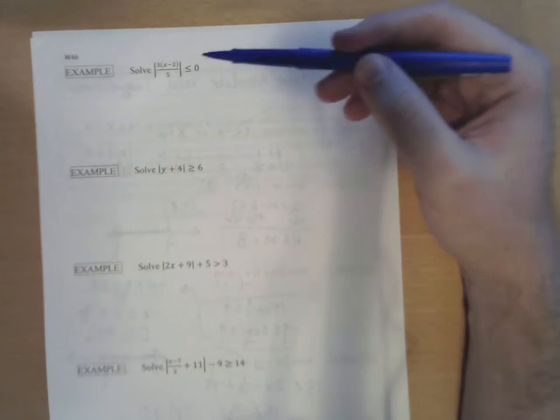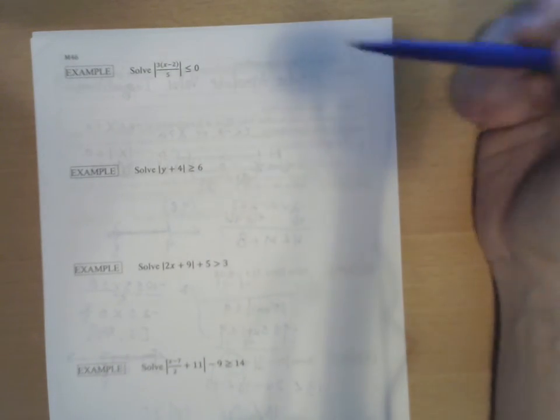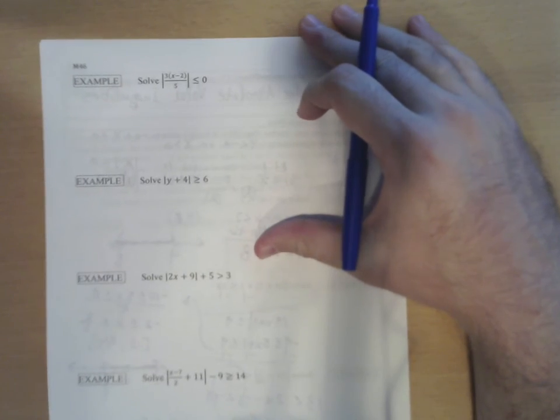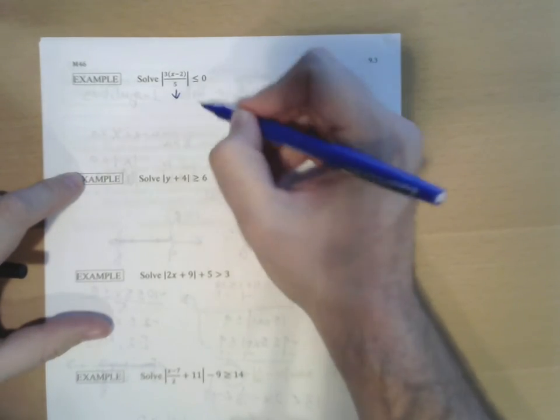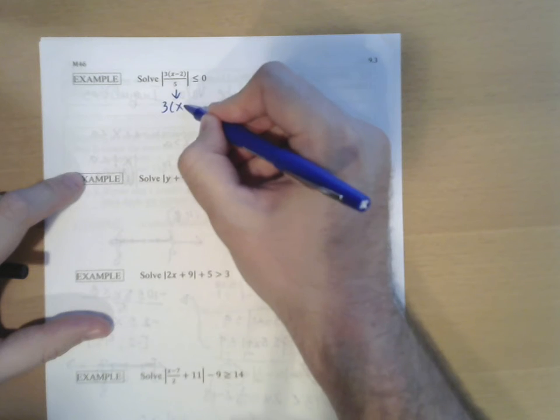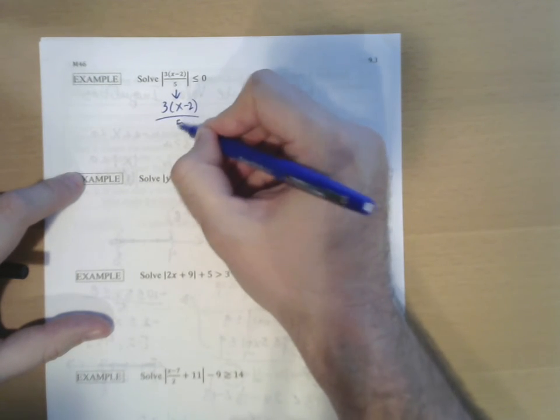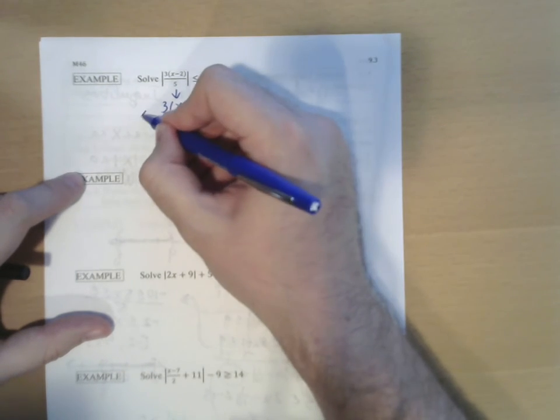So if we flip the page again, we have absolute value of 3 times quantity x minus 2 over 5 is less than or equal to 0. Now this actually is still okay, because it could be equal to 0. Our absolute value could be equal to 0, which means we continue on. 3 over x minus 2 over 5 less than or equal to 0 or greater than or equal to 0.